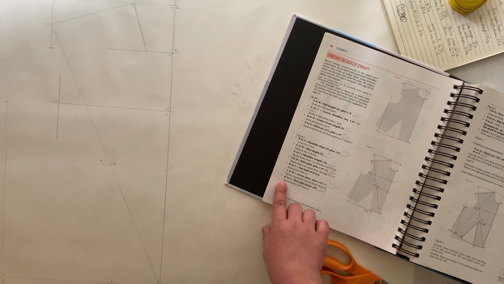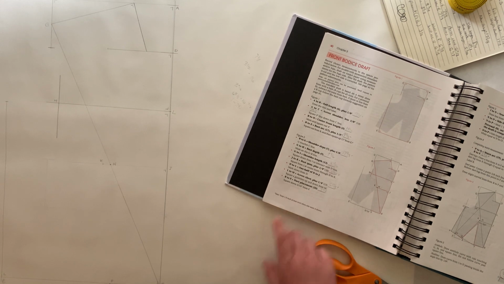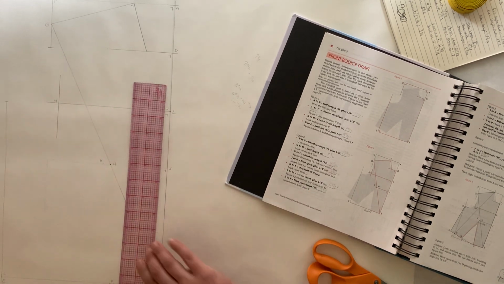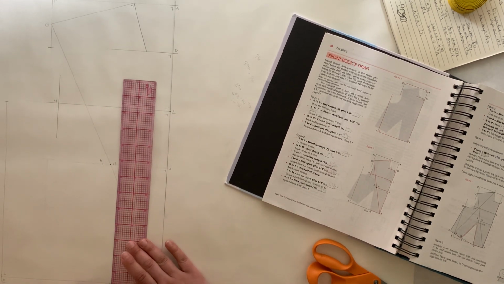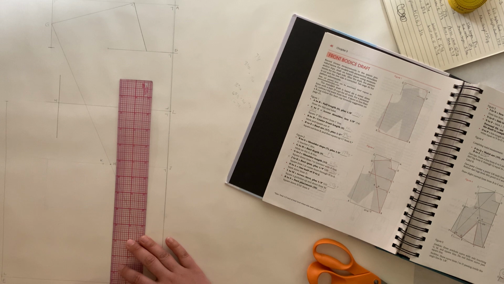Now what it says is they want me to square down 3/16 from F. So 3/16, really small little measurement. It's probably what I just went just now when I made that little crosshair. So 3/16 of an inch down from F. Again, really little tiny measurements. 1, 2, 3/16.